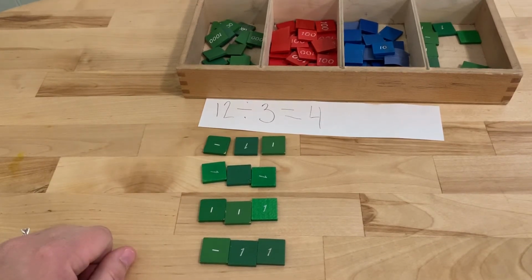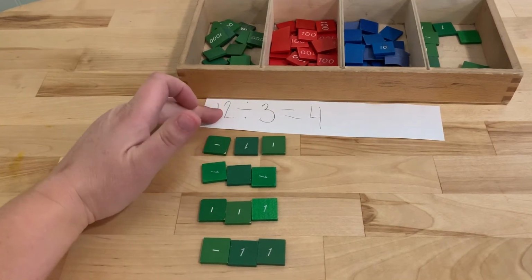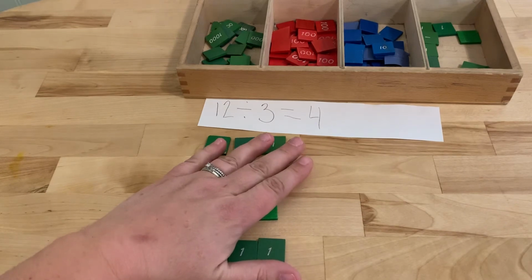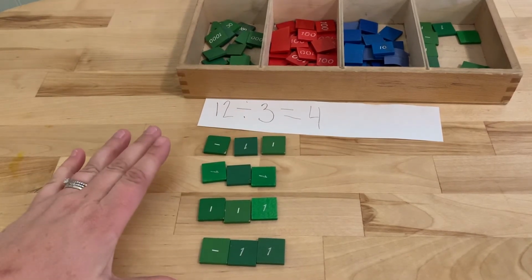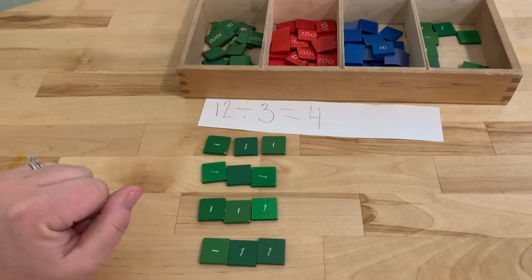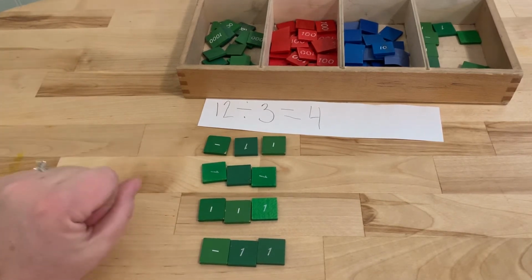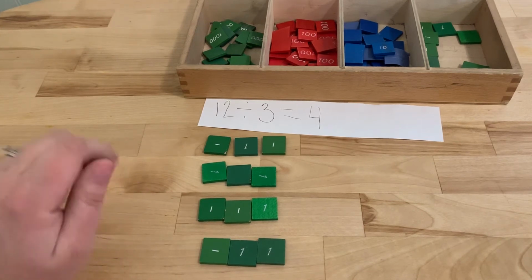So that is our general pattern for doing division with the stamp game. We write our equation on the strip. We set out the equation with the number tiles. We make groups using the stamps for the divisor. Then we continue to make groups until the groups cannot be made anymore. And the number of groups made is the answer.